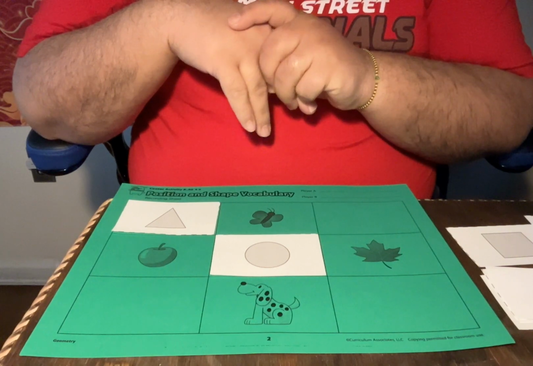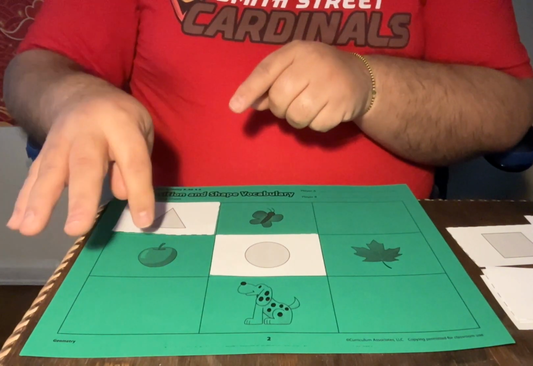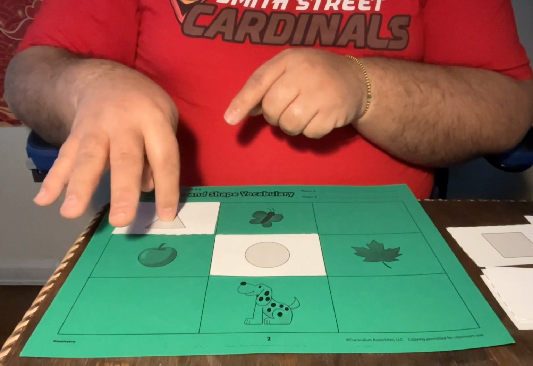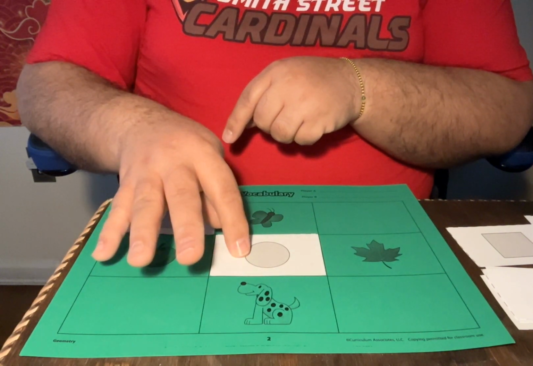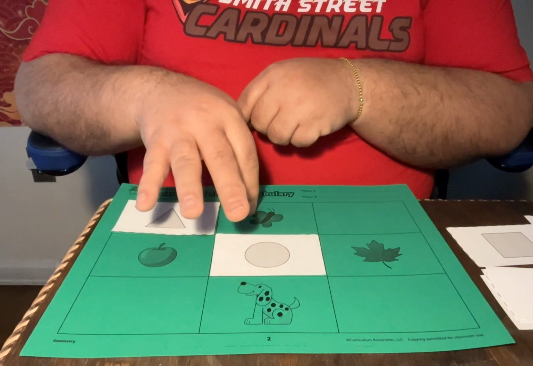And you have to say this out loud, boys and girls. That's how you're learning your positions. The triangle is above the apple. The triangle is next to the butterfly. The circle is under or below the butterfly.